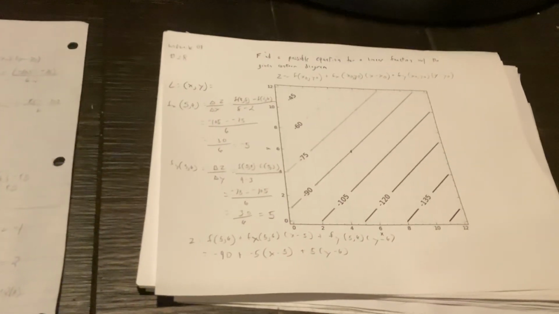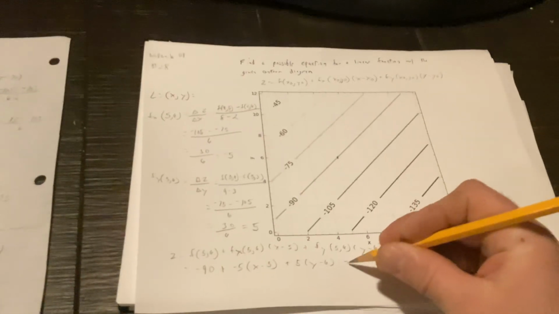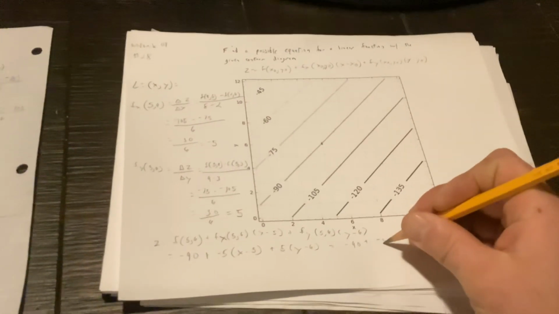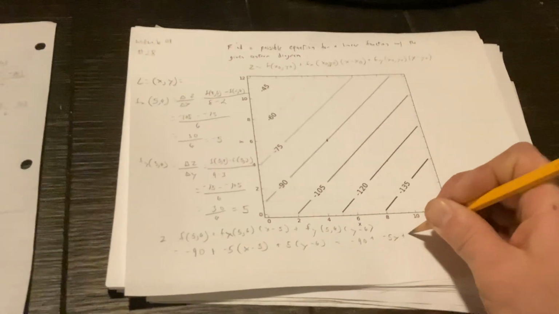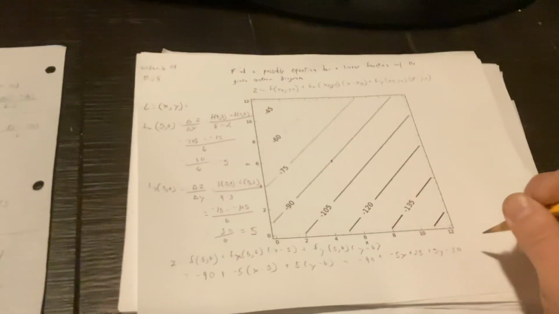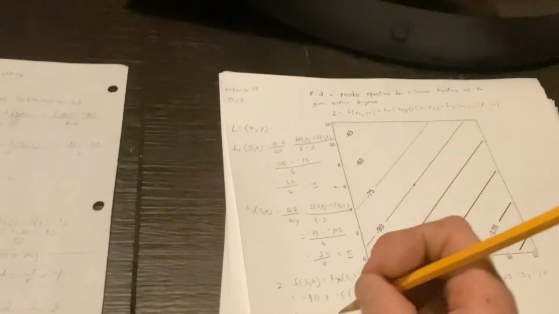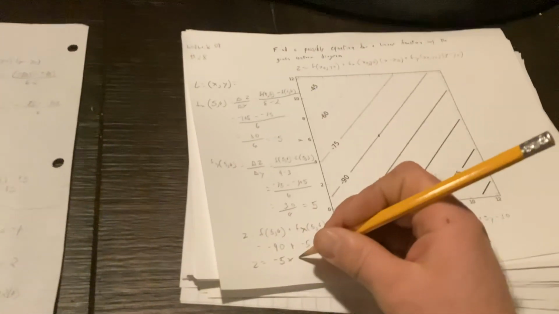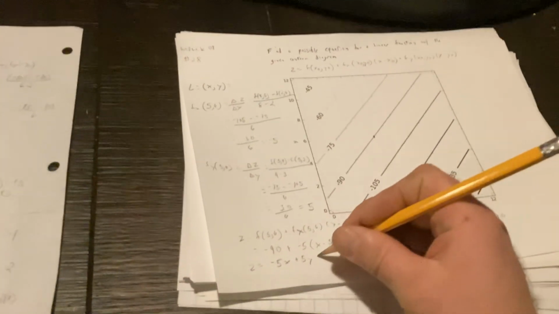And this will give me negative 90 plus negative 5x plus 25 plus 5y minus 30. If I were to simplify that, it gives me z equals negative 5x plus 5y minus 95.